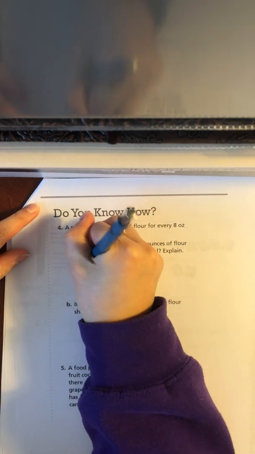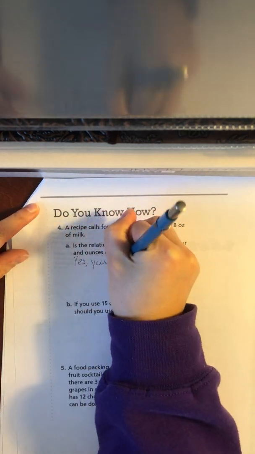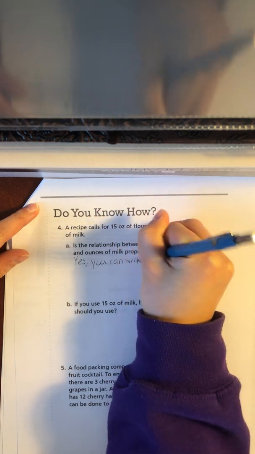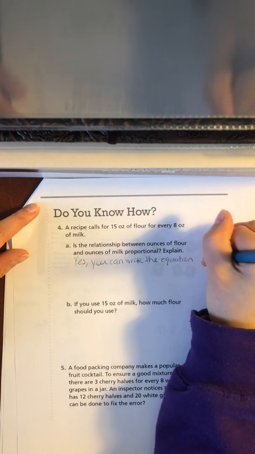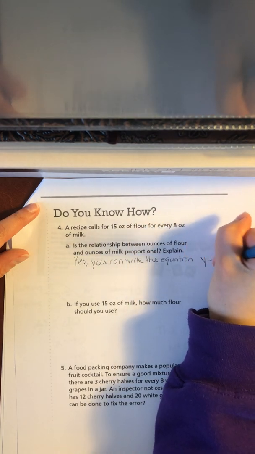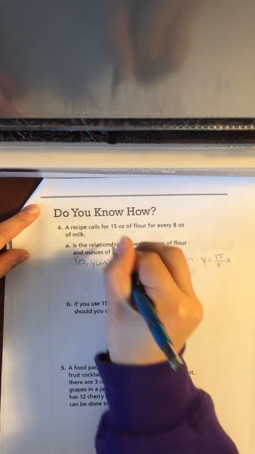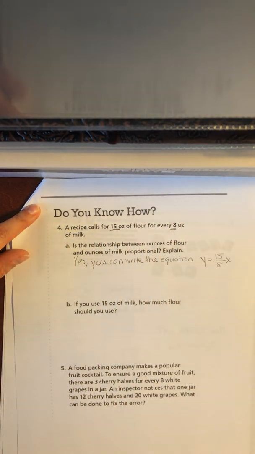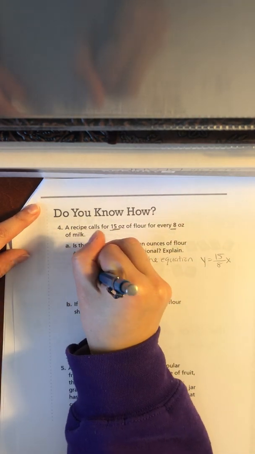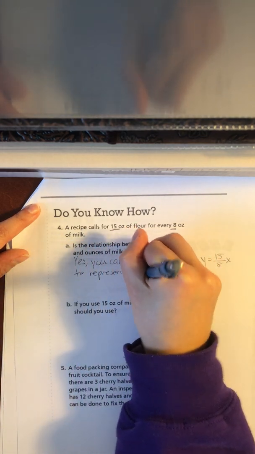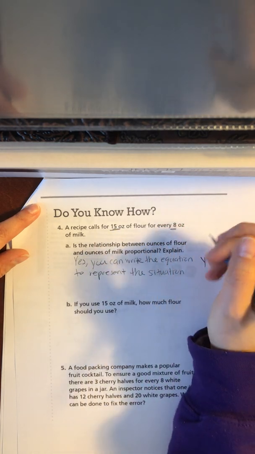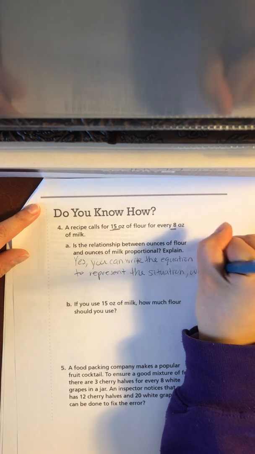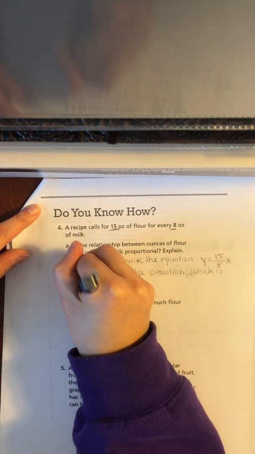You can write the equation y equals 15 over 8x, right, because 15 over 8, to represent the situation, which is a proportional relationship.